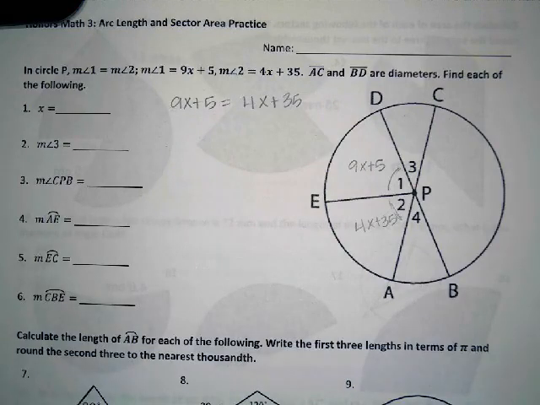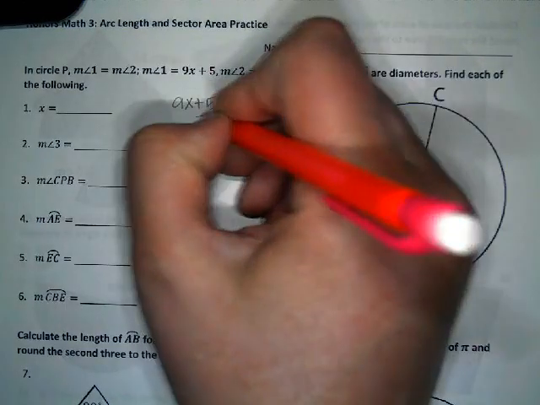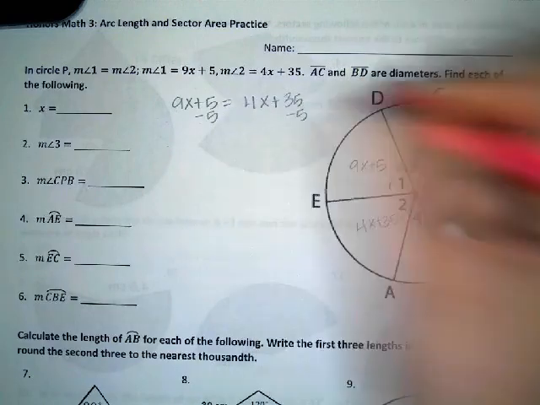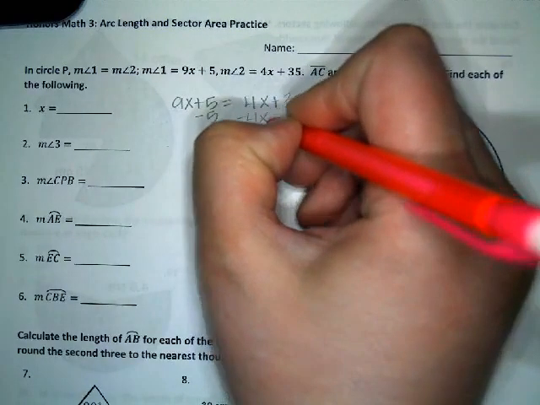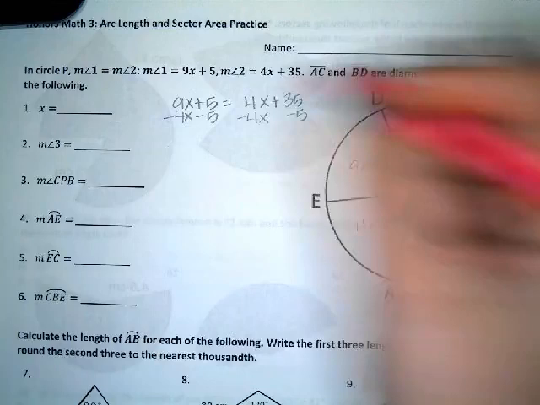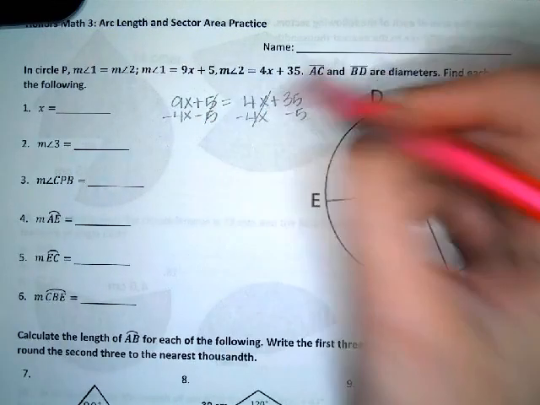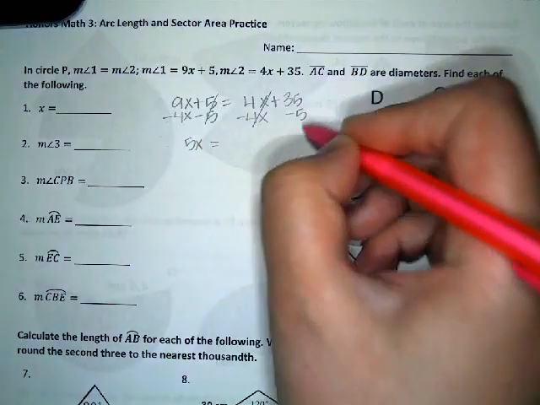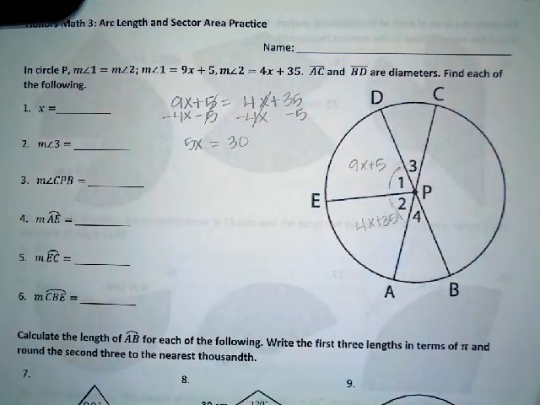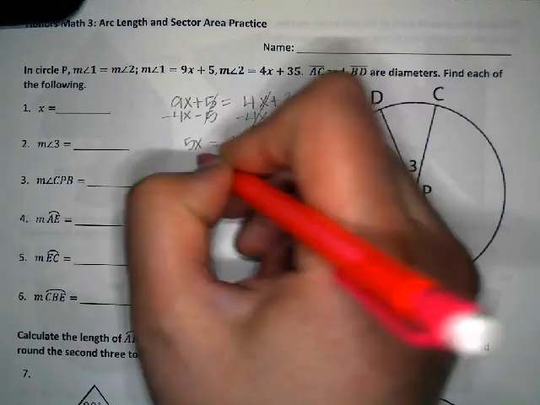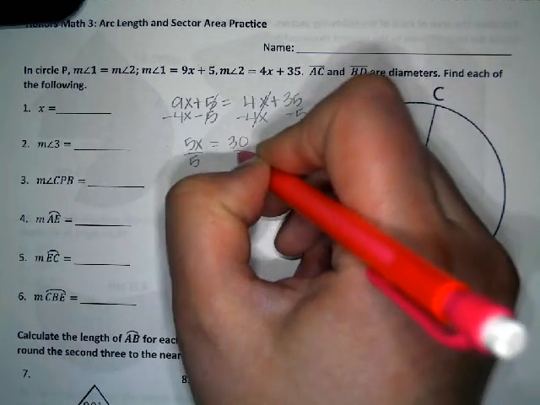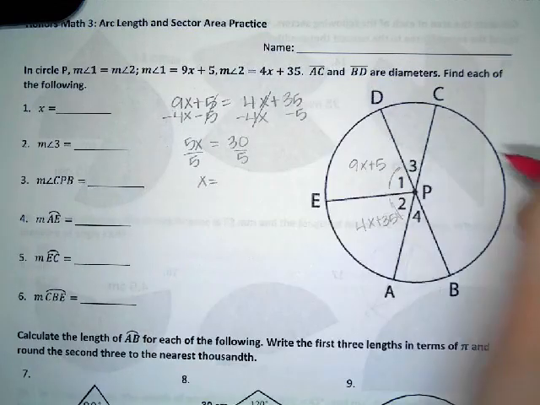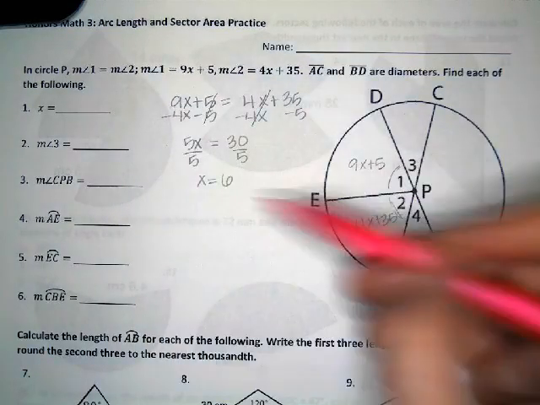Now what should I do? Subtract the 5 and subtract the 4x. So we get 5x equals 30. Okay, x equals 6. So x equals 6 is one of the answers.